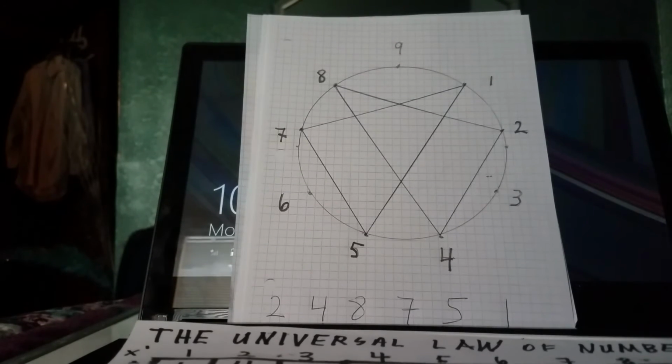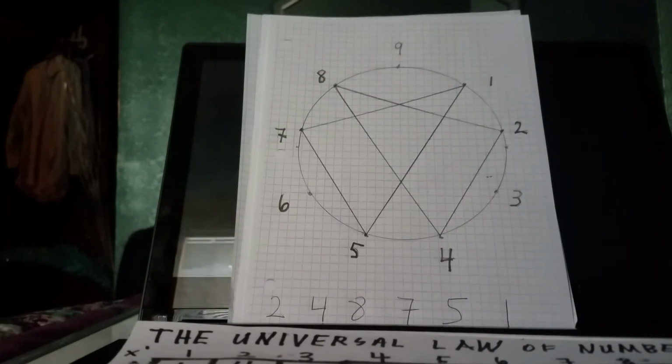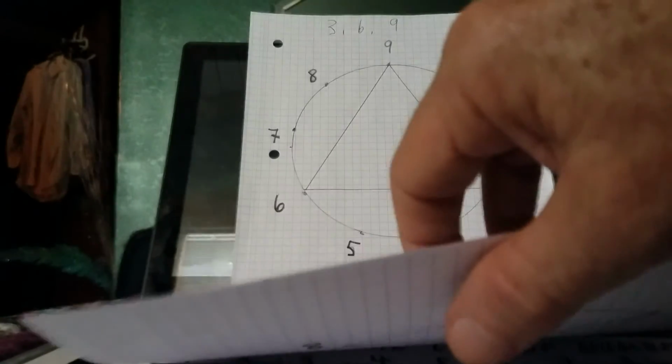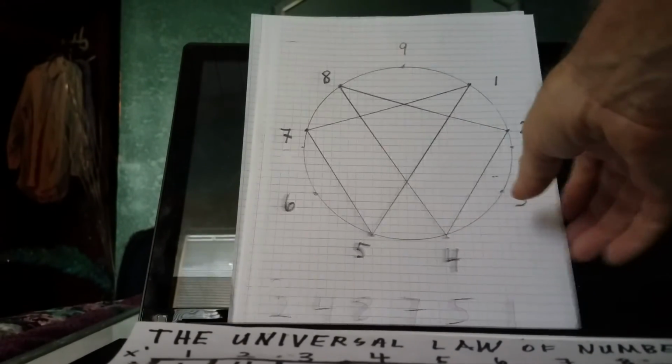So the fact that it's not connected makes it just as much of a 3, 6, 9 system as being connected, because in a sense it's the opposite of the 3, 6, 9 triangle here.